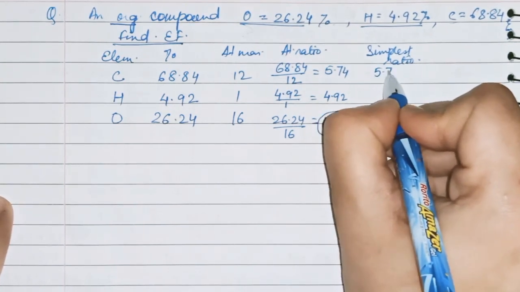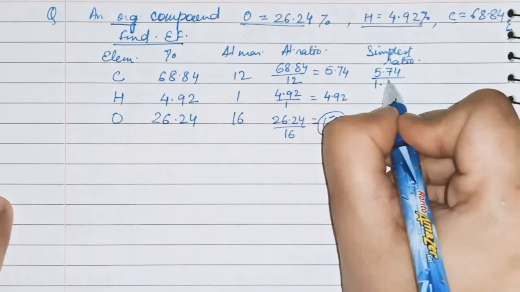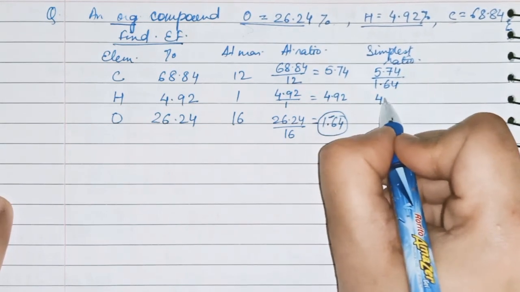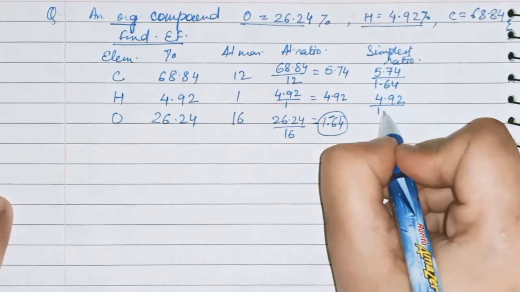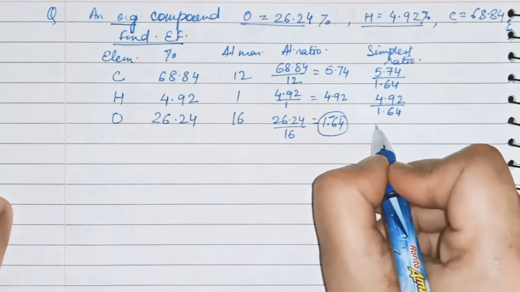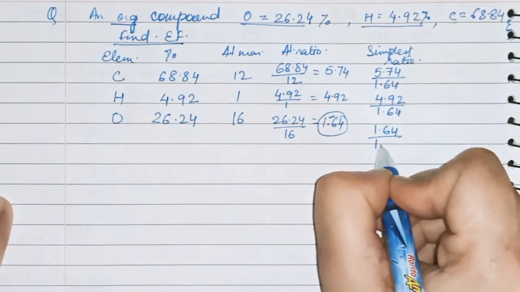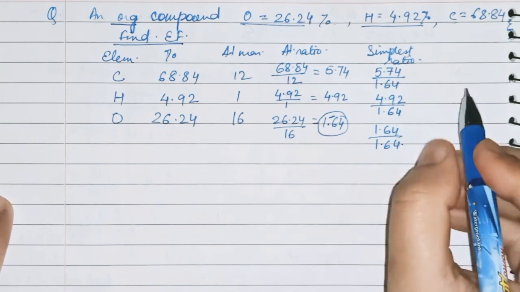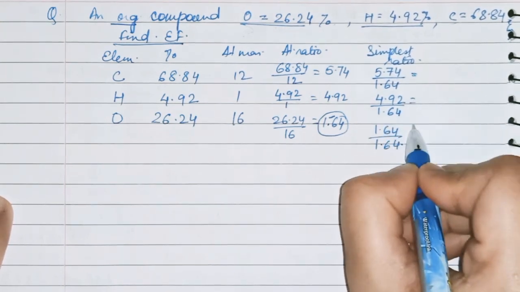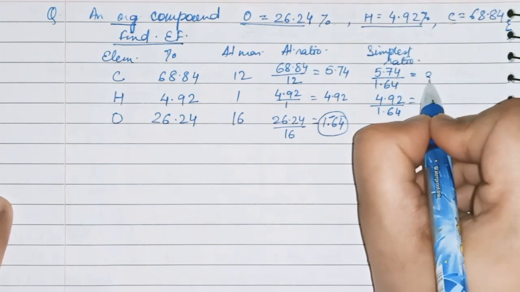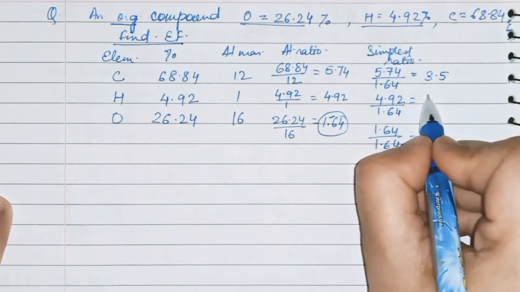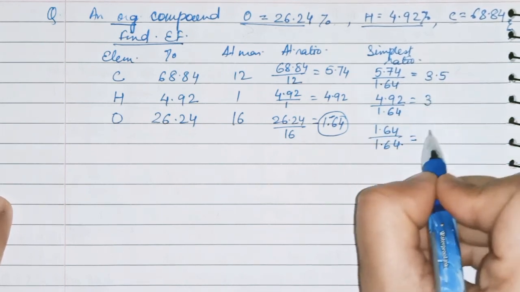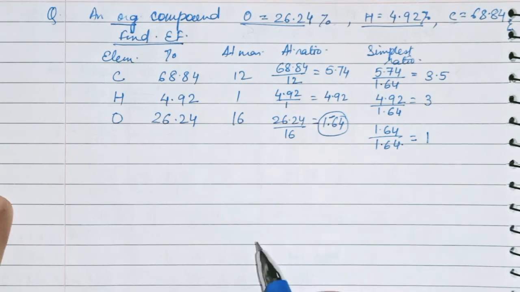So 5.74 will get divided by 1.64, 4.92 gets divided by 1.64 and 1.64 gets divided by 1.64. So now after doing the calculation you will get here 3.5, here it is 3, here it is 1.